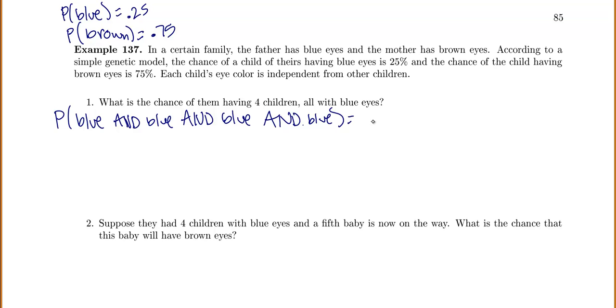So the first child, being blue, had a 0.25. Now what's the probability of the next child being blue? Because each child was independent, so the first child doesn't affect the second child, the probability of it being blue is still 0.25. And the next child is still 0.25. And the next child is still 0.25.